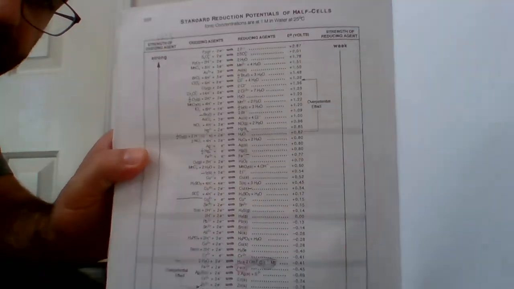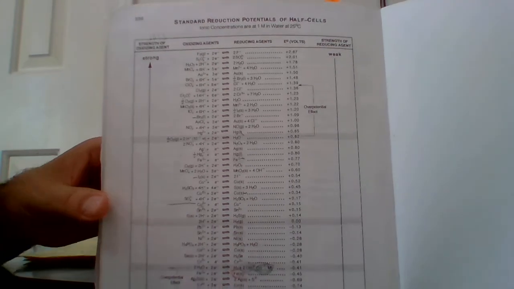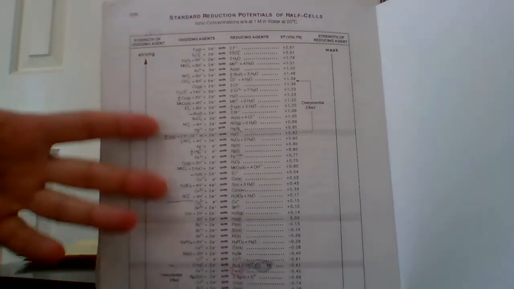All right. Next up, we're in section 5.3 now, and this is using the standard reduction potentials data table at the back of your textbook on page 336. This will help us understand whether something is going to be reduced or oxidized.